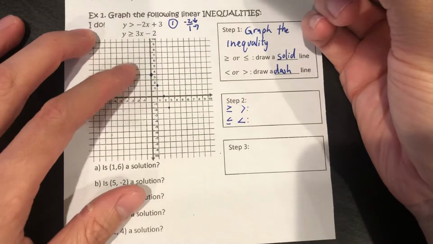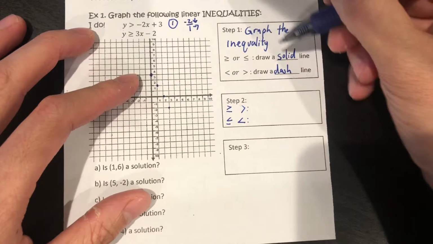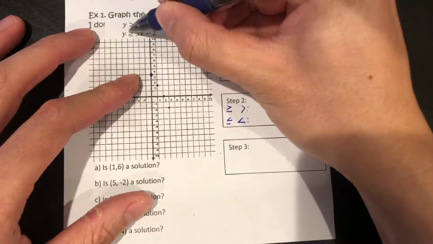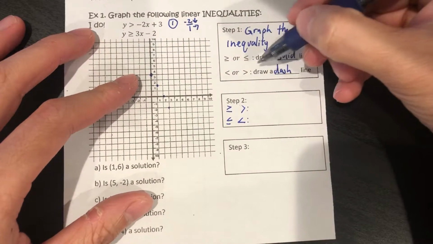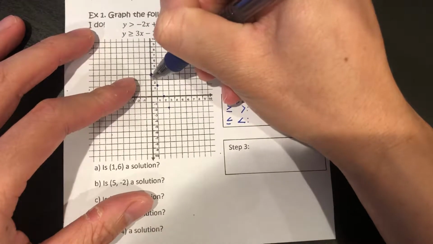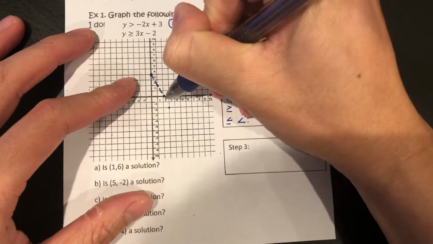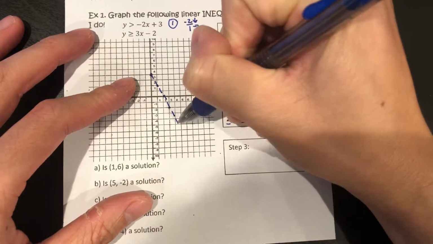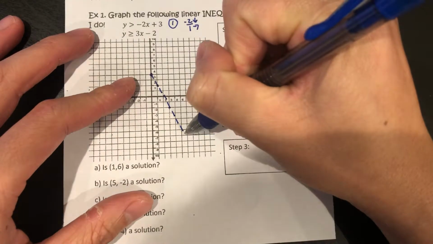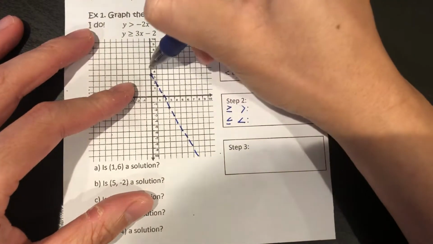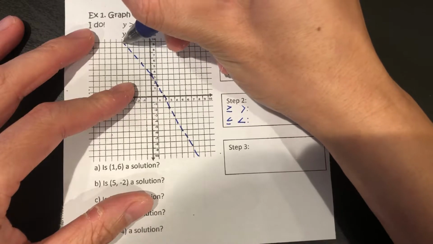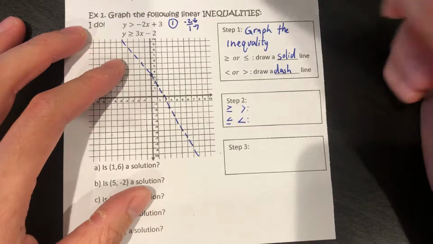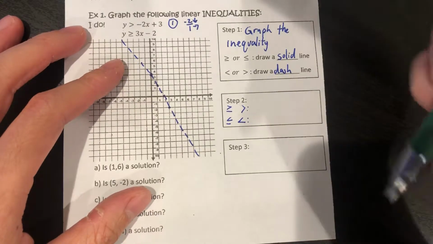Now before I even connect the line, I need to see, is this going to be a solid line or a dashed line? Looking at this inequality symbol, there is no equal sign. So that means that this will be a dashed line. So I can draw it like this. And remember, when it is dashed, it will not include that point, meaning that point will not be part of the solution. That was a pretty straight line. I tried my best.